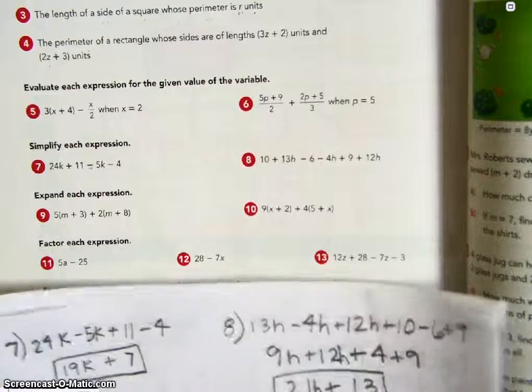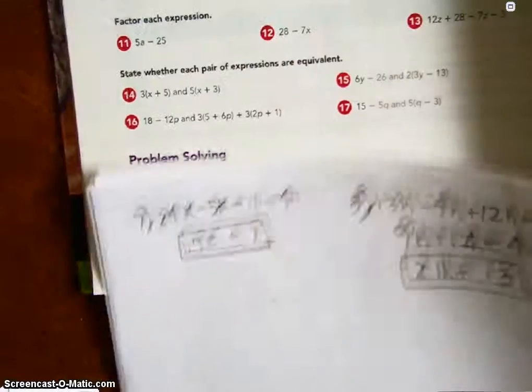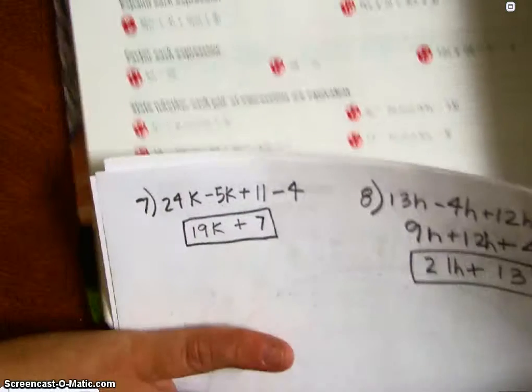So number 9, I'm actually going to push this up a little so you can see a little better. Sorry, trying to use small spaces here.